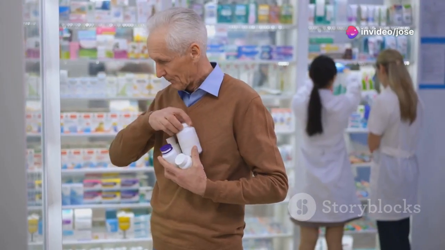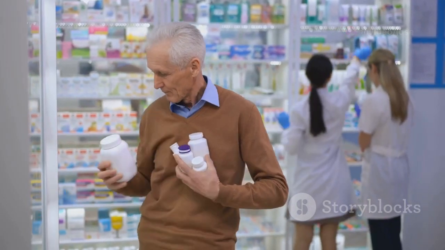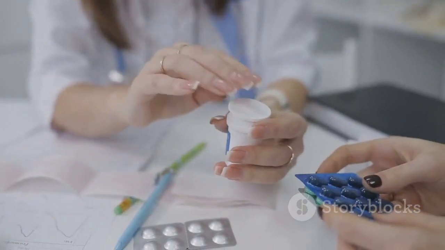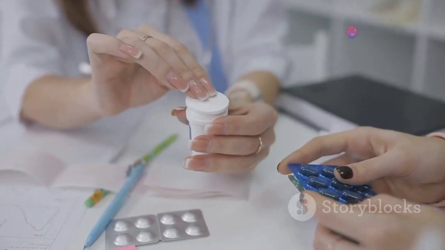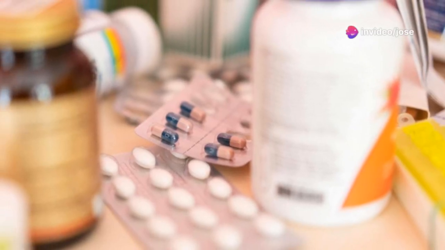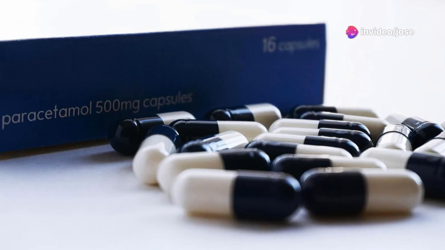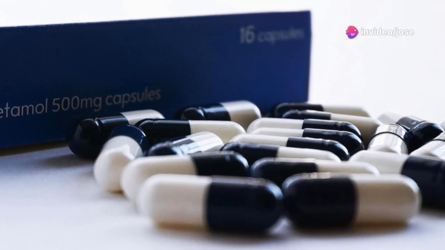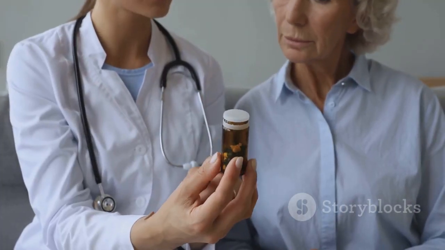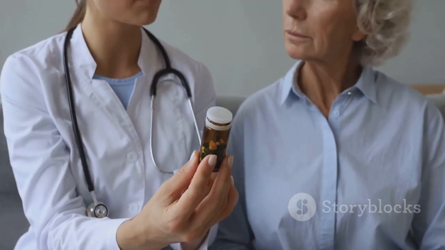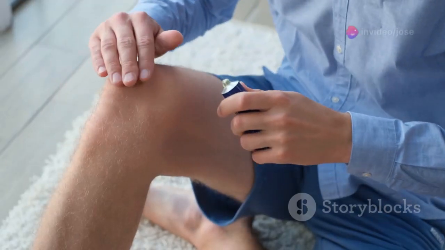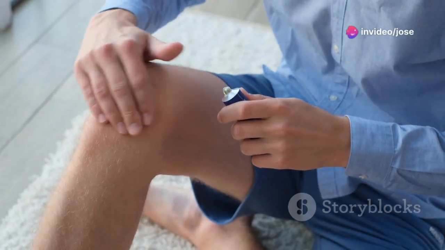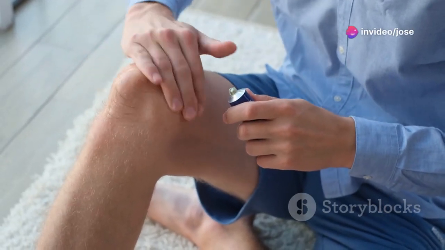Commonly used arthritis medications include NSAIDs. Non-steroidal anti-inflammatory drugs, NSAIDs, can relieve pain and reduce inflammation. Examples include ibuprofen, like Advil and Motrin IB, and naproxen sodium, such as Aleve. Stronger NSAIDs can cause stomach irritation and may increase your risk of heart attack or stroke. NSAIDs are also available as creams or gels, which can be rubbed on joints.